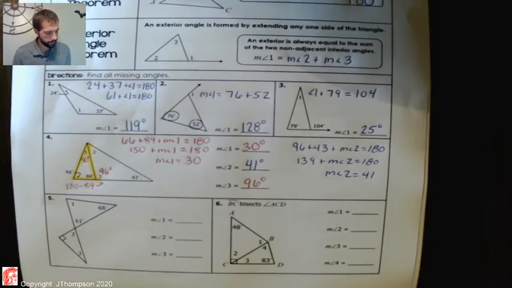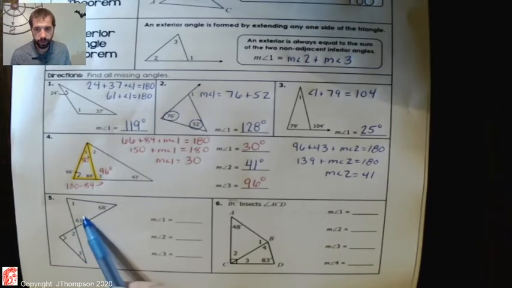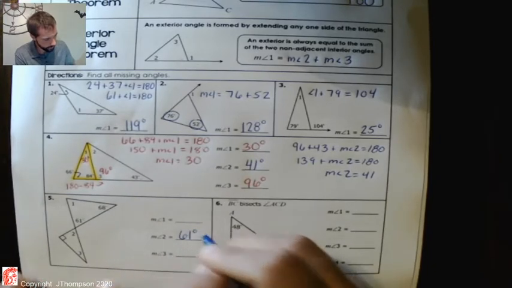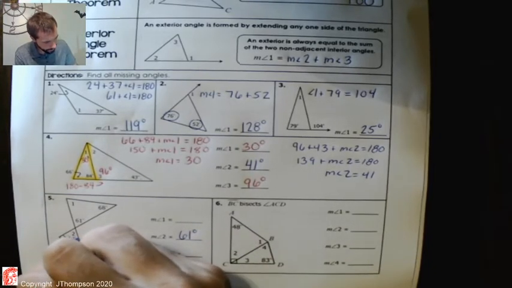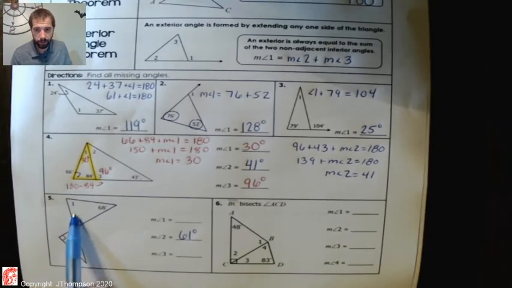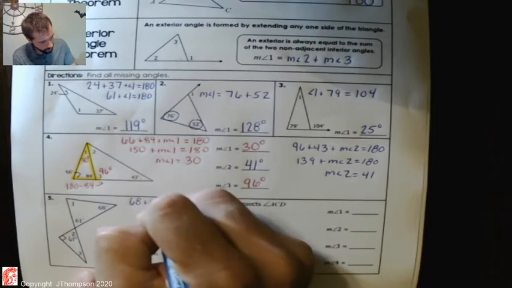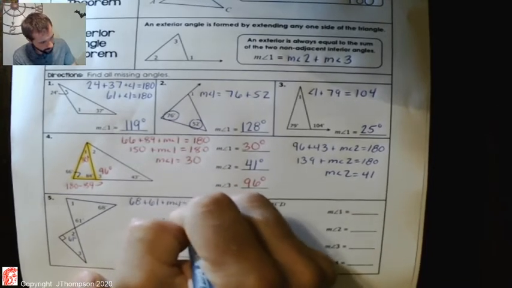Okay, number 5. Again, we're looking for 3 different angles. The one that's popping out at me right away is we have vertical angles. So up here we have a 61 degree angle. So the vertical angle should also be 61. And then to find the remaining angles, we're going to apply the triangle angle sum theorem on the top, and then also apply it to the bottom. So for the top, it's going to be 68 plus 61 plus the measure of angle 1 equals 180.